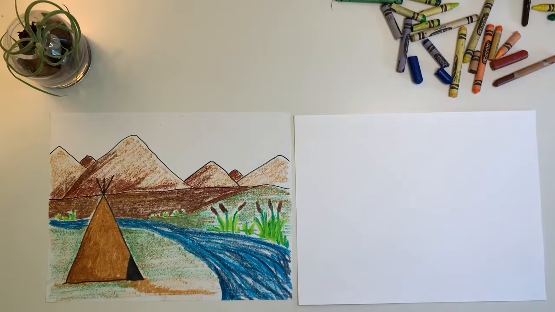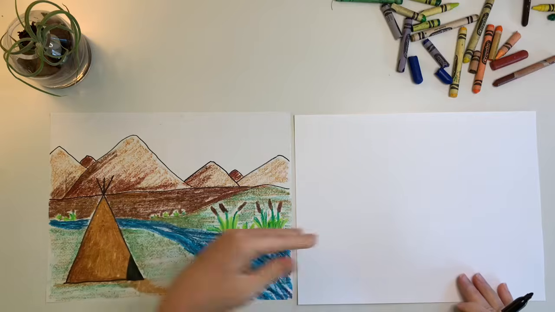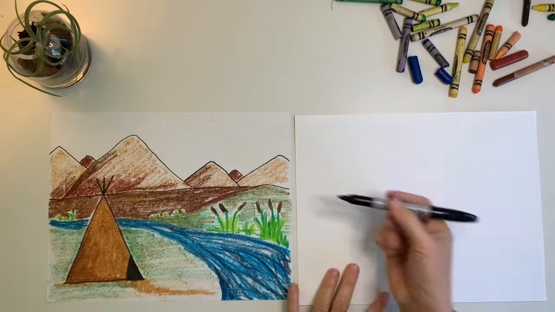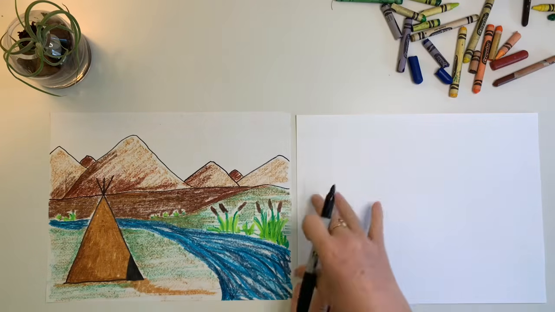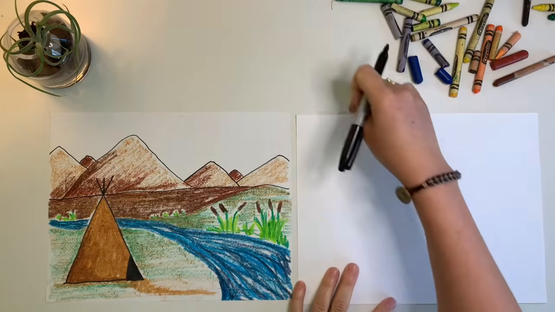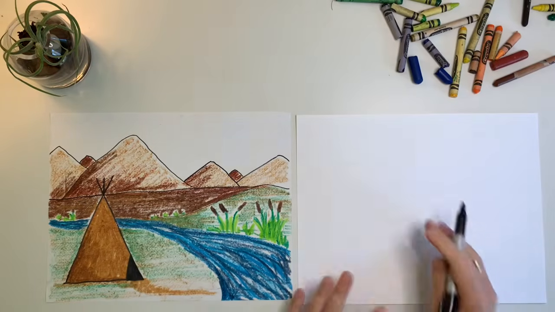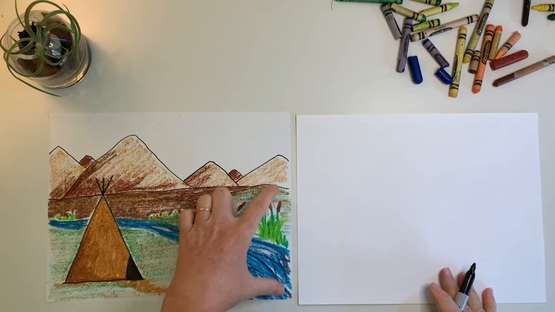So first we're going to do our horizon line. That's going to be what separates our sky from our ground. If you're using a permanent marker, please make sure that you're using 2 sheets of paper or protecting the table somehow underneath. All right, I'm not going to do it right in the middle.